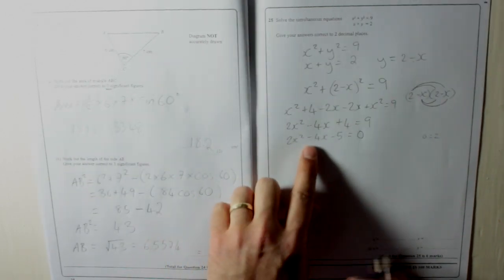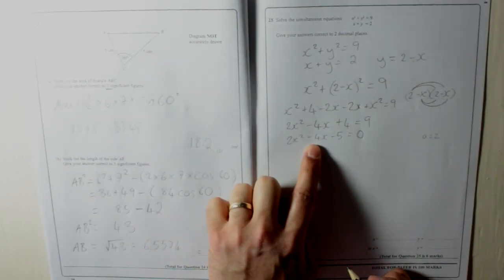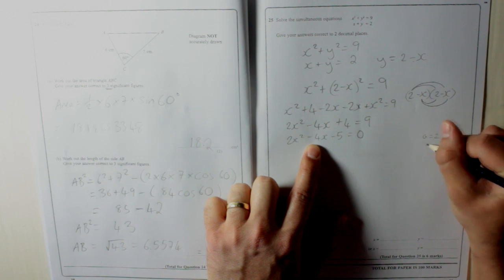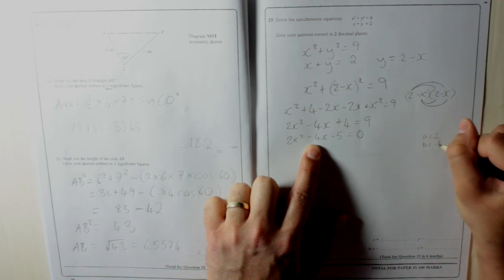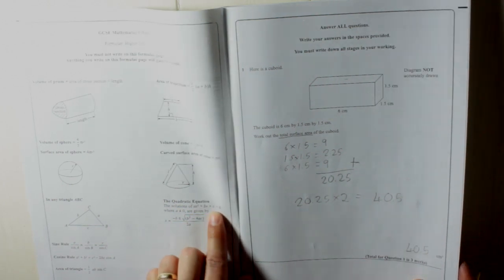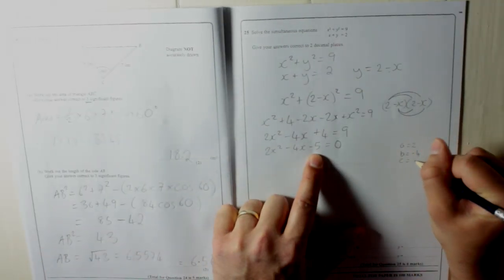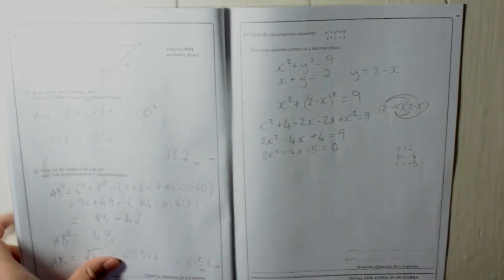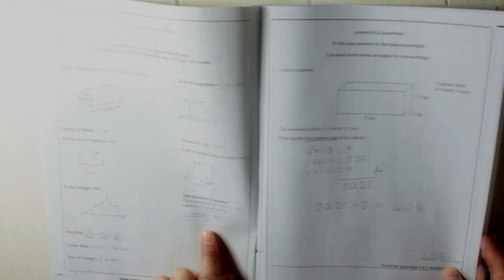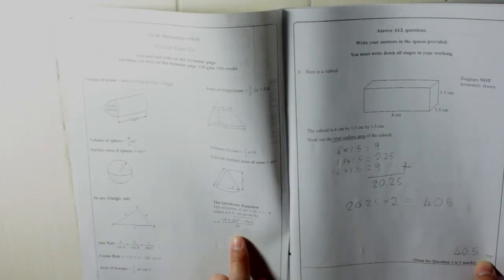Plus bx, so b would be minus 4. And then the last part was plus c, so c would be minus 5. So what you need to do is put all of that into the quadratic equation, which you don't have to remember because it's right at the start of your test paper.